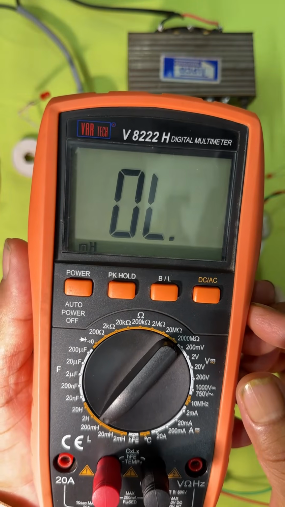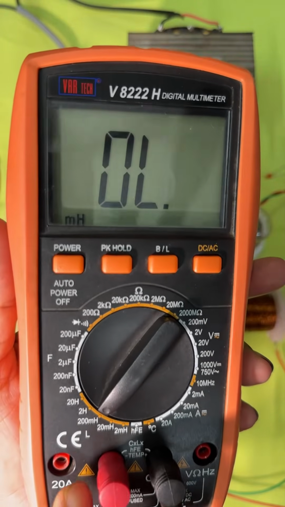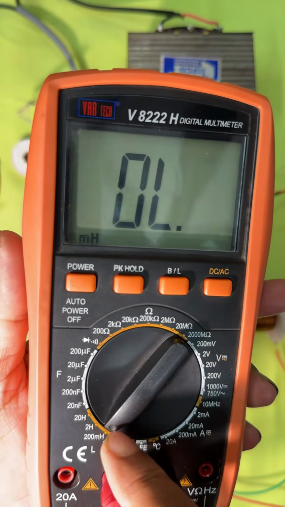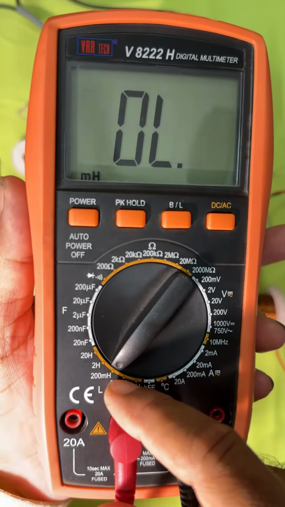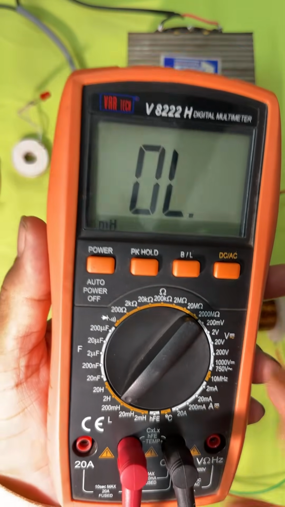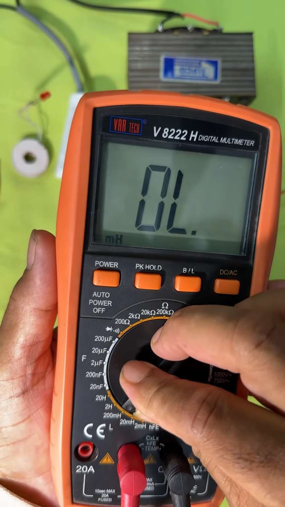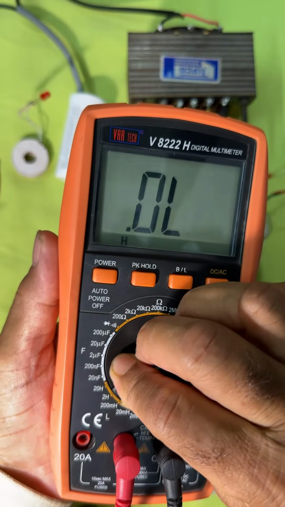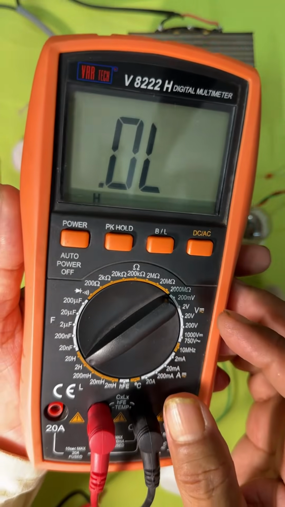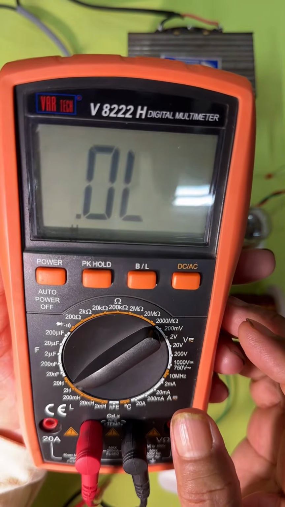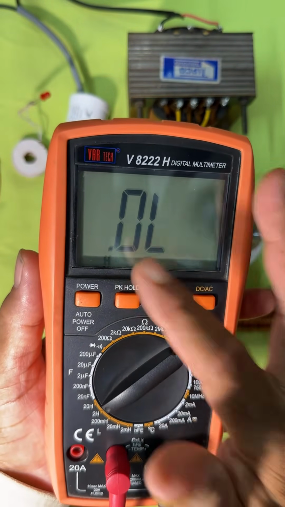Henry was the scientist who was doing research in this field, and you could see this particular probe or the multimeter indicator is in the range of 200 millihenry. So there also you find mH. Now I shift it to 2H. There also you could see it is written H. So as you shift here, the same measurement will be reflected here.